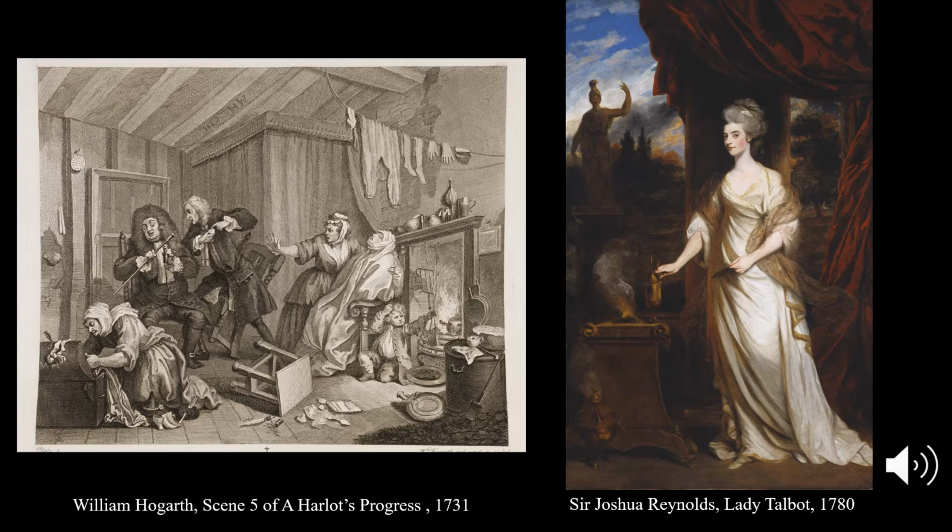Hogarth also believed, and you remember from that serpentine line on his artist palette in the previous image, he believed in truth to observation, right? Not idealizing so much. And Hogarth is also committed to topicality, in other words, to presenting contemporary subjects, right?